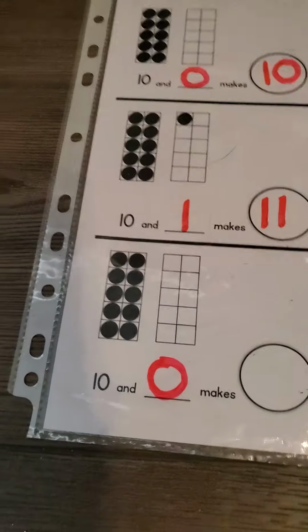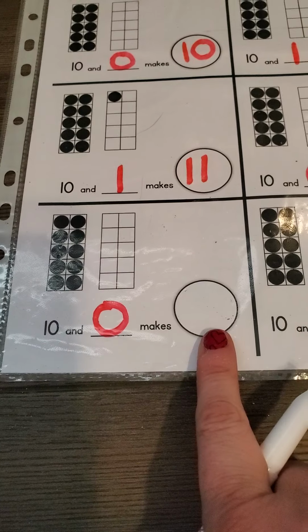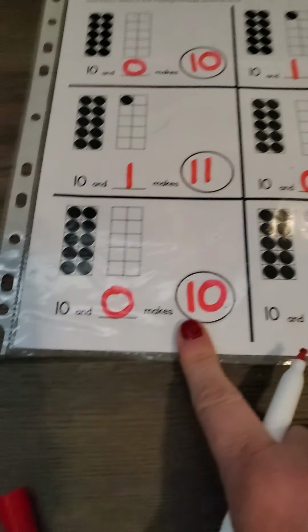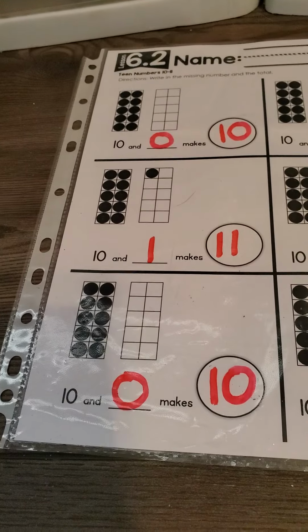Oh my gosh. We have it here. So we have to have it back down here. So 10 and 0 make, I hope you said 10 and not 22. All right, so there's 10. Oh my gosh. Holy mackerel, all these are doing the same thing.